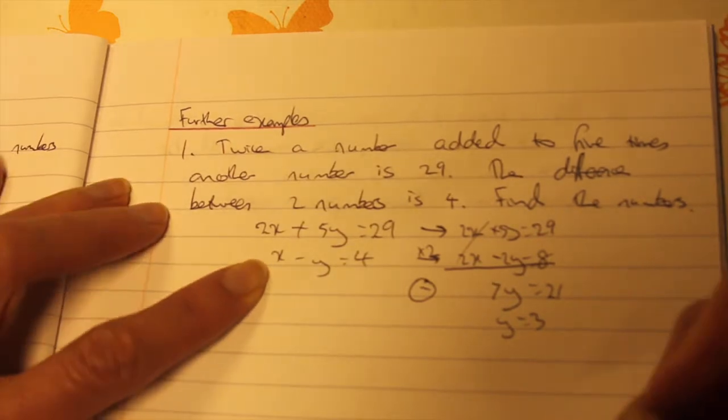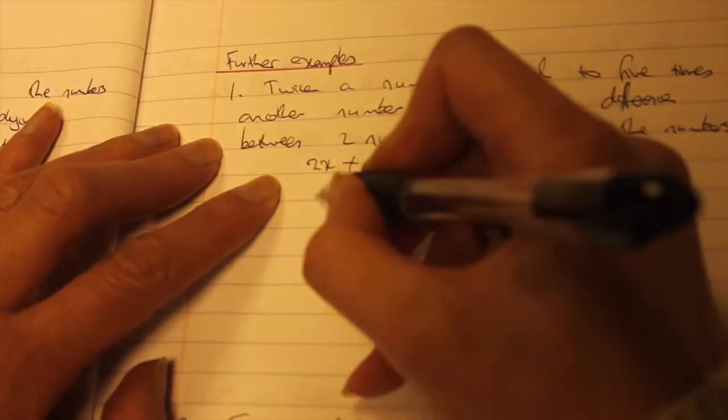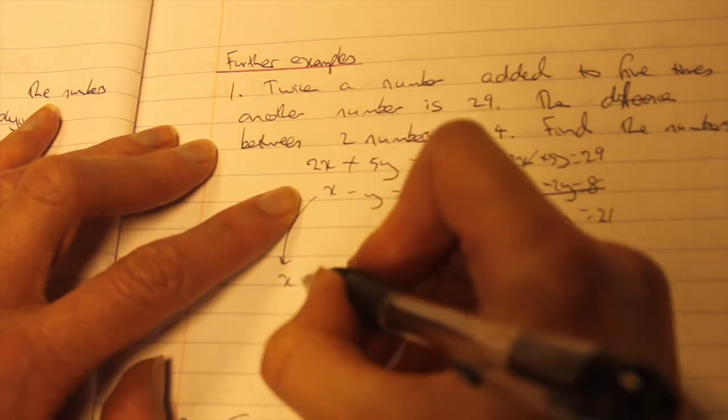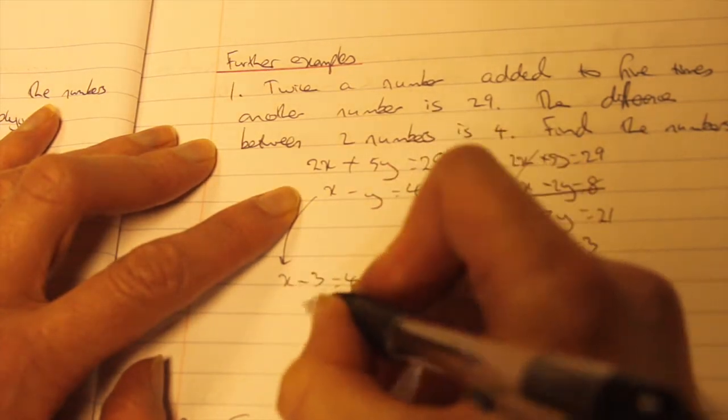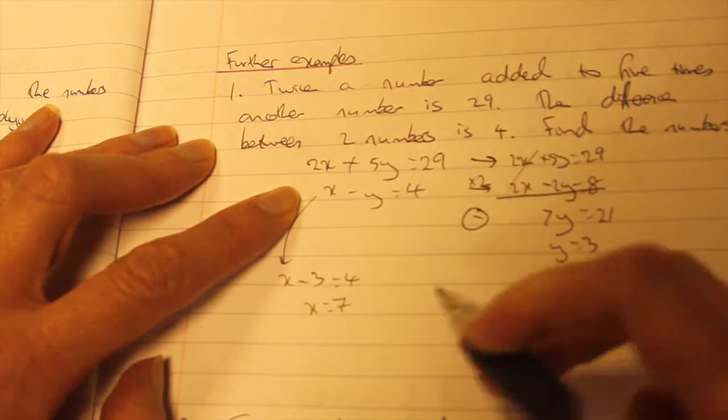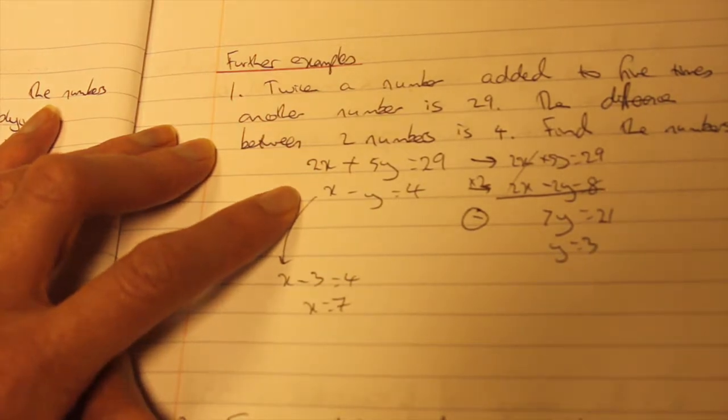Put that back into one of the original equations to get the other one. So x minus 3 equals 4, so x equals 7. So your numbers are 3 and 7.